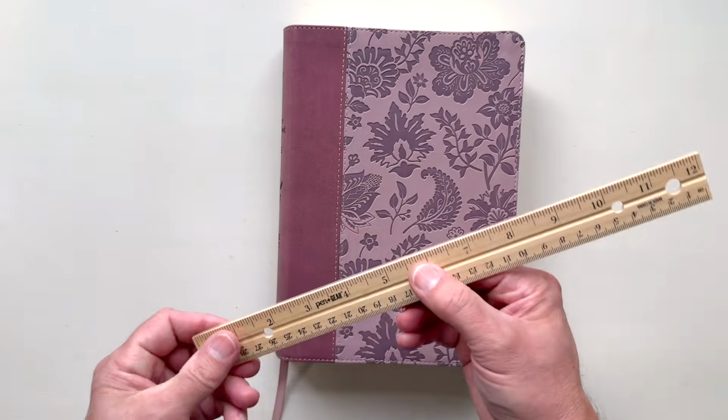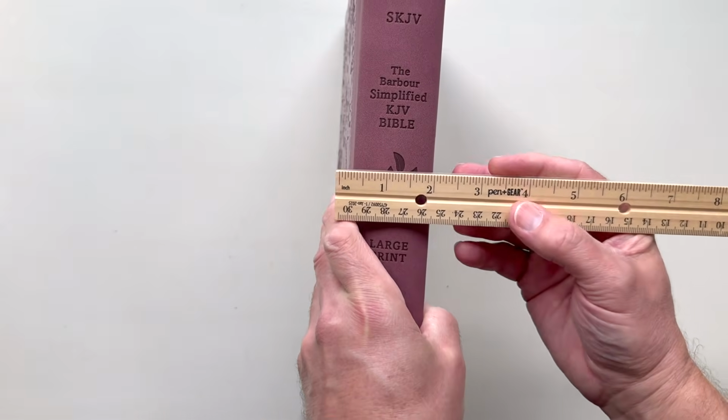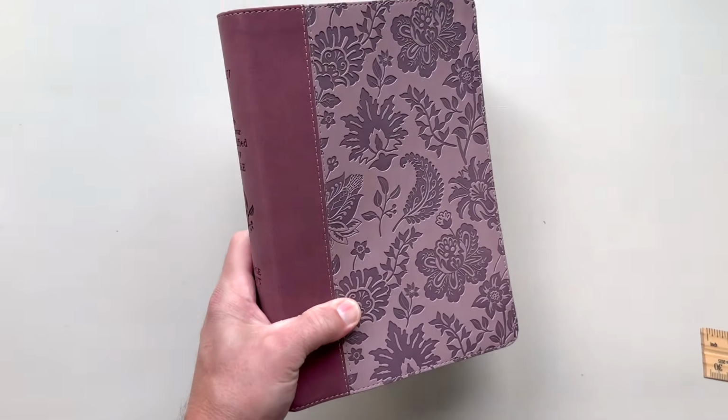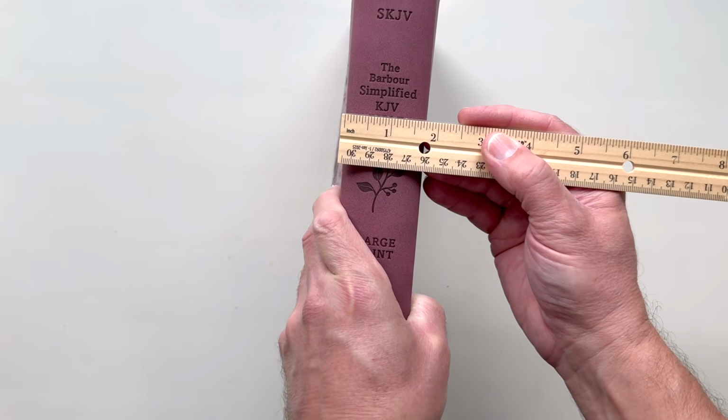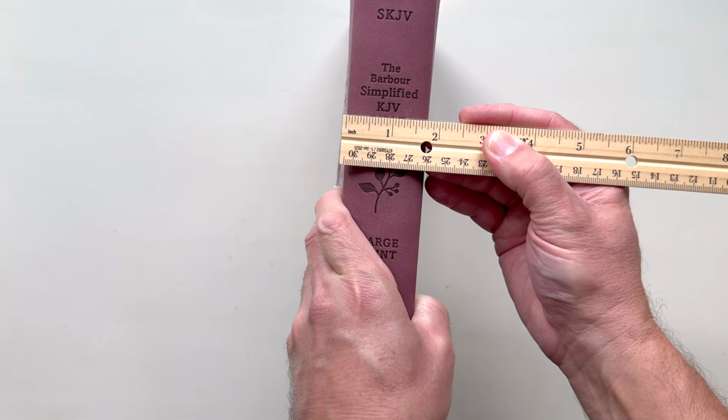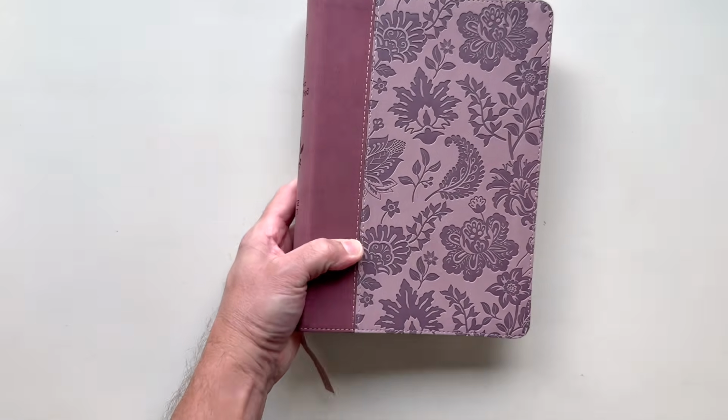And then thickness. These are a little bit bigger Bible. I mean, these are totally portable. This is a full-size Bible, but it's portable. I don't think that it's extremely heavy or anything like that. So an inch and 3/4 thick.